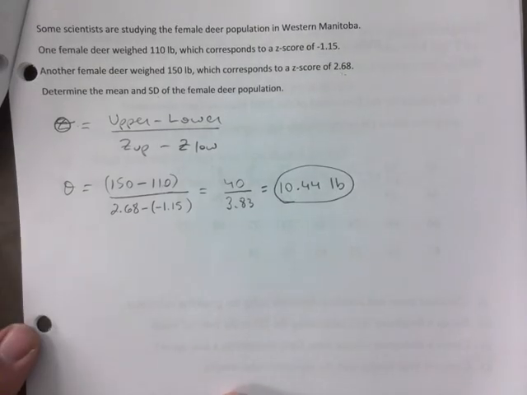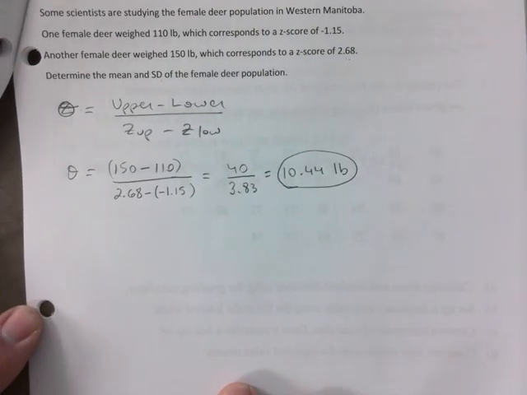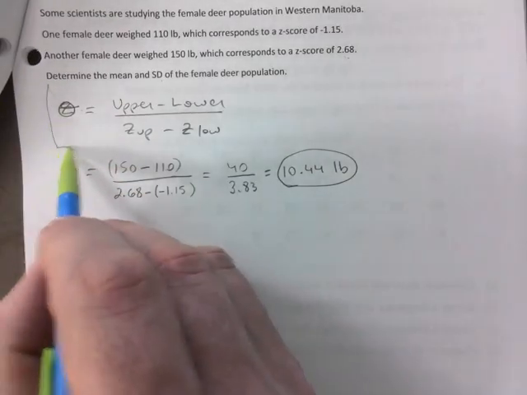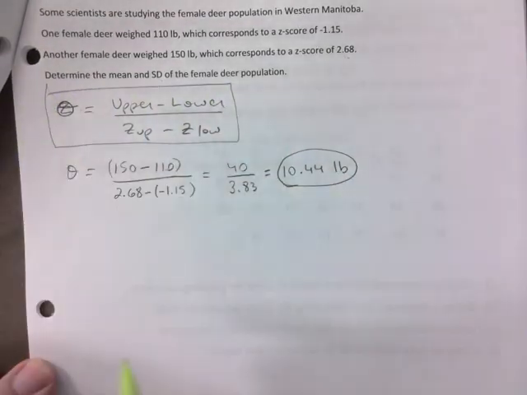Okay. Can you use inverse norm, normal CDF? Let's say you're stuck and you're like, I'm going to use that one. You don't know the mean and standard deviation, which is a must for those two, right? Can't use that one. So have this formula on your study sheet for sure, okay?